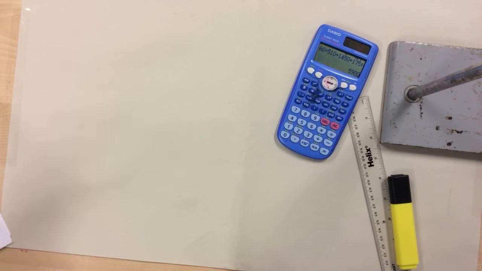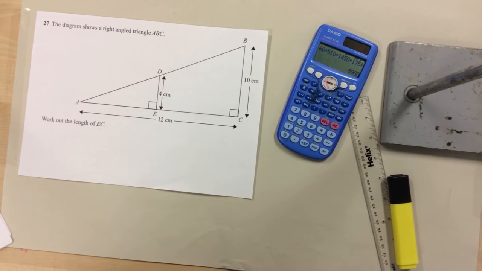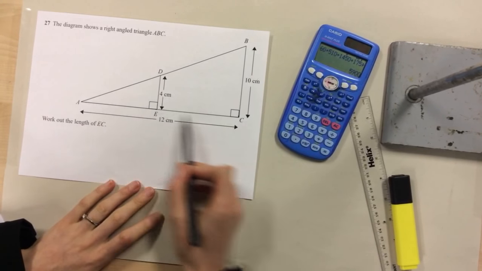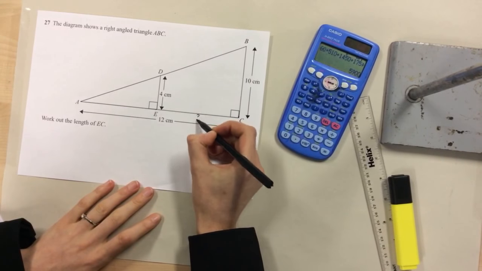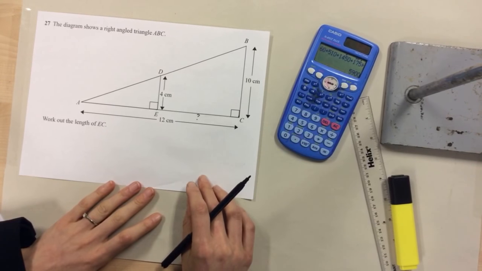Right, next up, got another triangle question, okay? And this question is asking me to work out the length of EC. Okay, now EC is this length here. I know that this whole length is 12, but I need to find this length here. Now this is a similar triangles question.